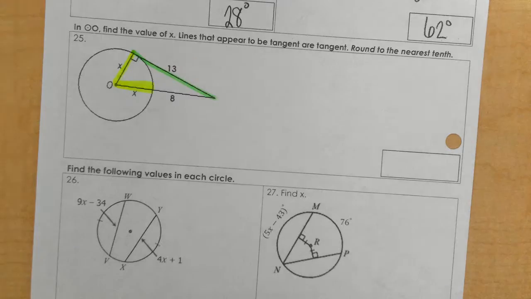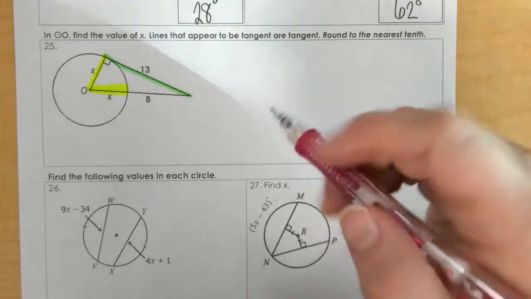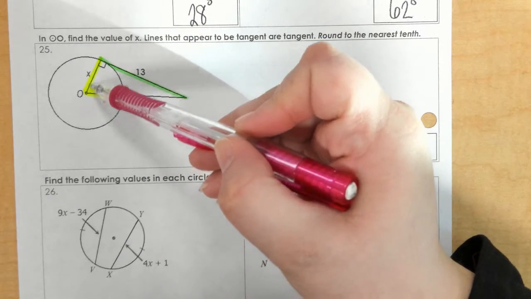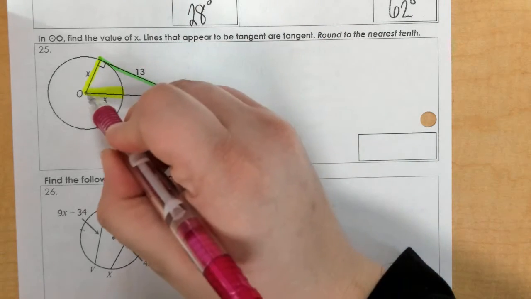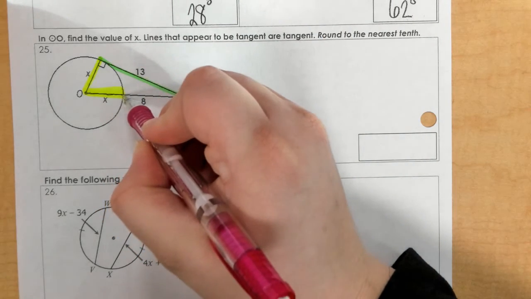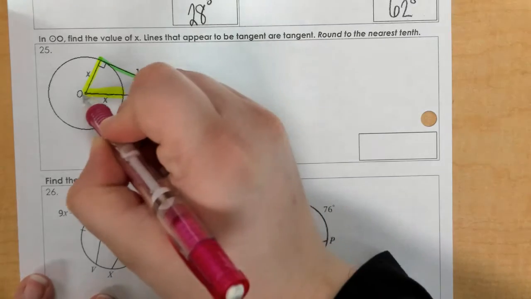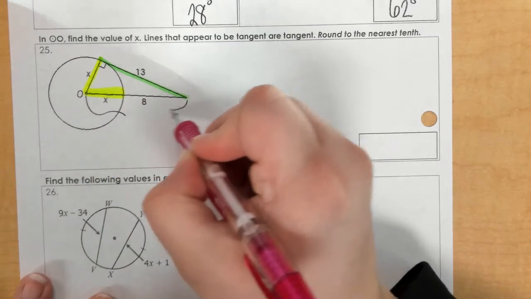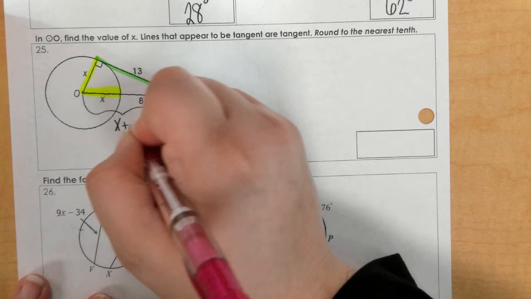Okay, and number 25 I went ahead and just highlighted as I was highlighting up there. So here we're given that the radius is x, so this part of the line is also x, and then we have this 8 down here, so we call this segment x plus 8.